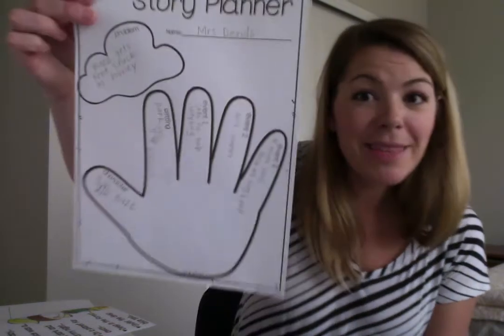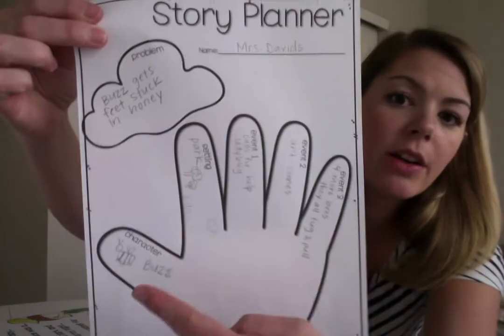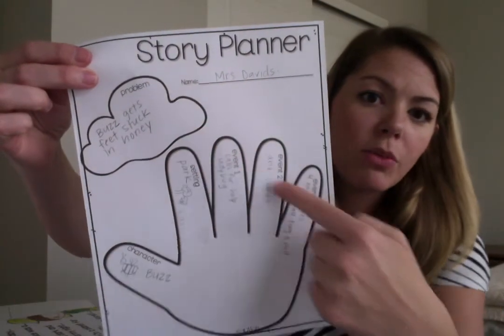So when you're planning your story and you have a problem in your head, go back and think about the problem and how that problem is going to get solved over 3 different events. Okay, now once you have your story planner or something like this completed, where you've planned out character, setting, problem, and then the 3 events, then it's time to start writing.